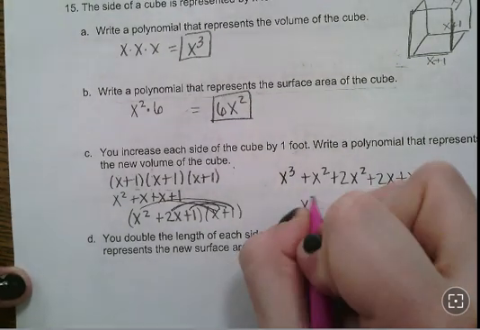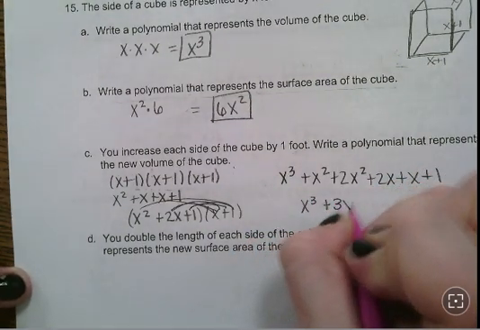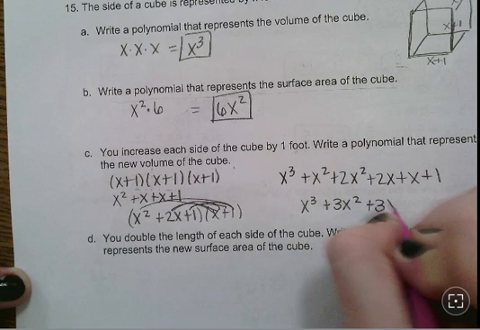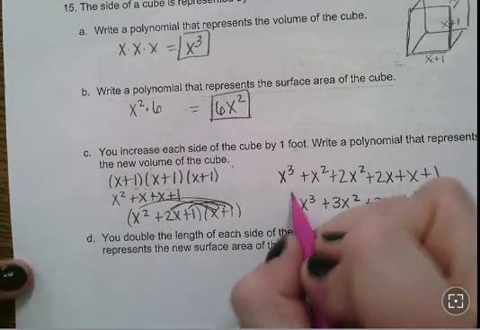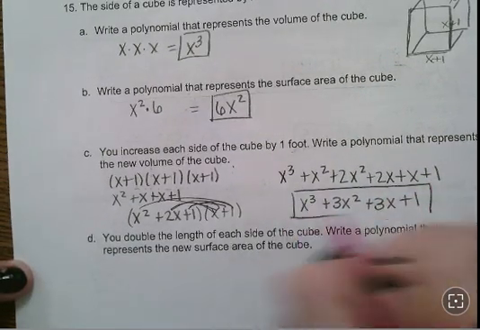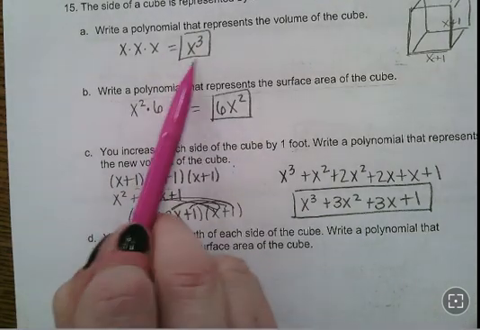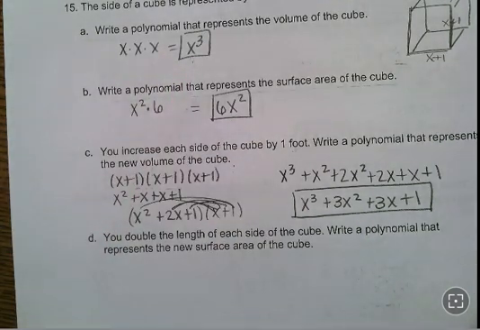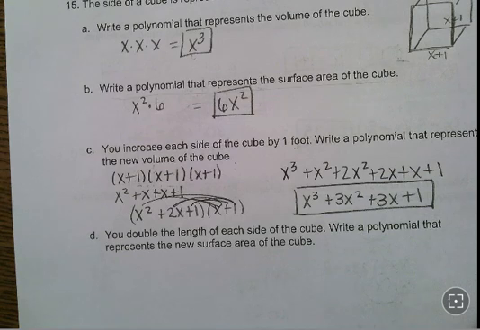So then you're left with x cubed plus 3x squared plus 3x plus 1. And there's nothing else you can do. That's the new volume of the cube. So it looks really different. Just increasing each side of the cube by 1 foot does that whole entire thing to it. Crazy. Just crazy, I tell you.